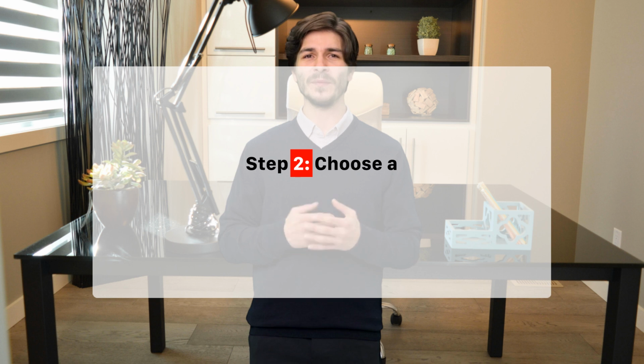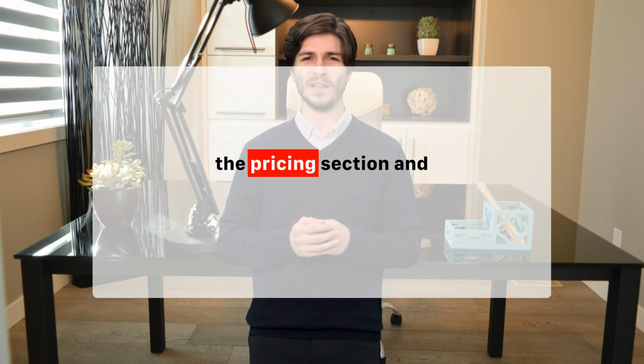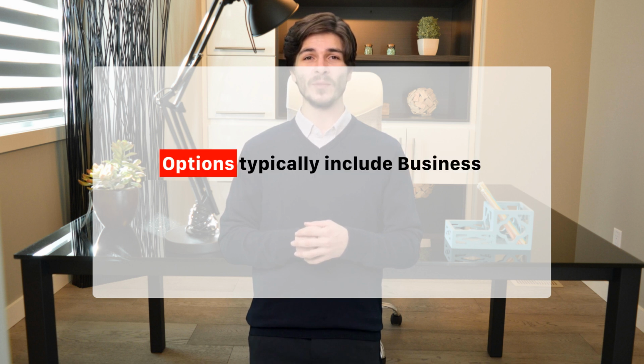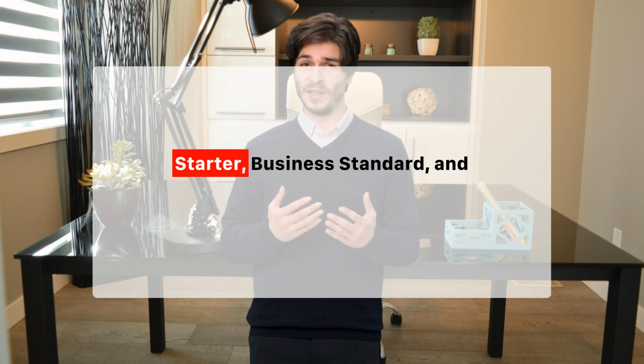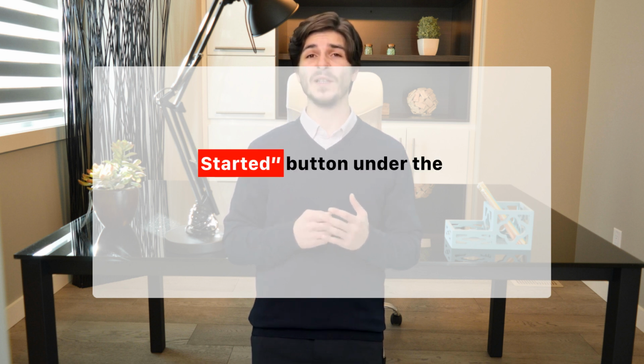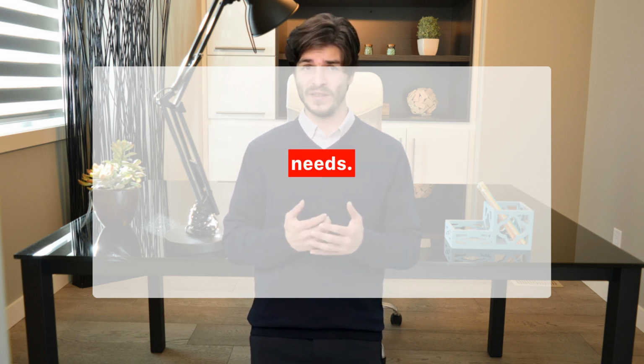Step 2. Choose a plan. Scroll down to the pricing section and compare the different plans offered by Google Workspace. Options typically include Business Starter, Business Standard, and Business Plus. Click on the Get Started button under the plan that fits your needs.